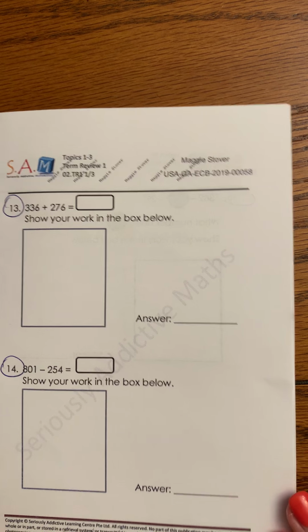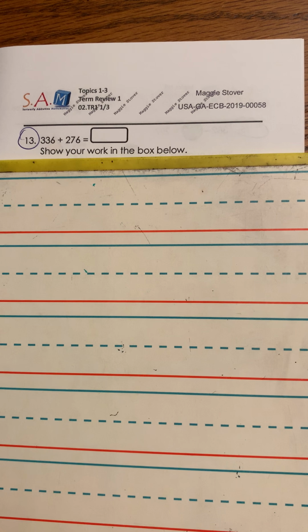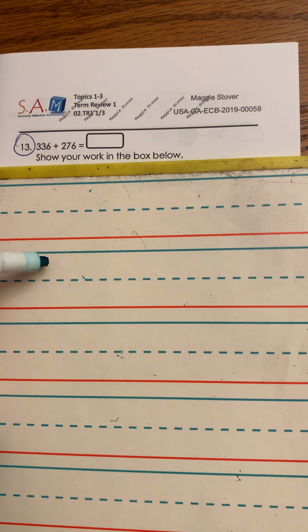All right, let's go on to numbers 13 and 14, which are on page 5. We're going to be adding these numbers here. And please, please, please make sure you all show your work in the box below, especially because you're not there with me today. I really want to see how you get to the answers that you get. And I also really, really want them to be written neatly. When you write these out, make sure that I can clearly see your hundreds, your tens, and your ones, because it's just the easiest way to add, and make sure you do it correctly, all right?